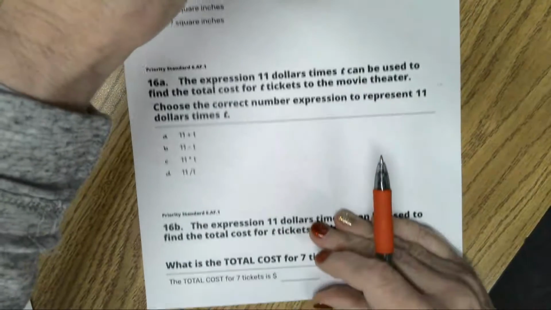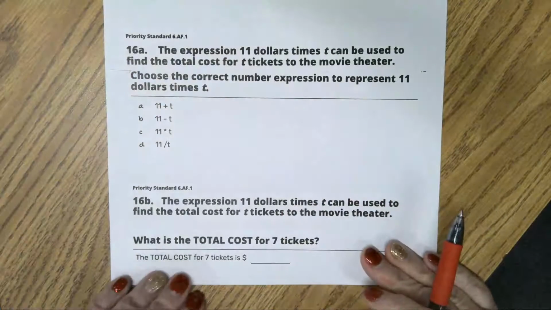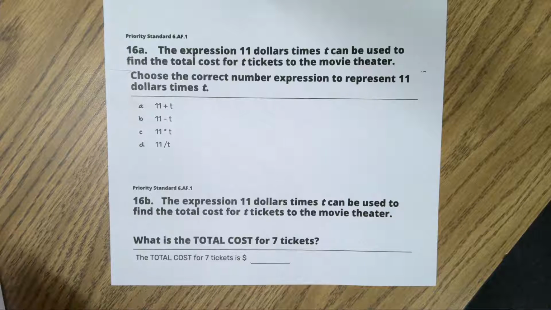Now let's go to 16. In question 16, we have 2 parts. Part A says the expression, now remember, expressions do not have equal signs. The expression $11 times T can be used to find the total cost of T tickets to the movie theater. Choose the correct number expression to represent $11 times T. Which one shows multiplication?